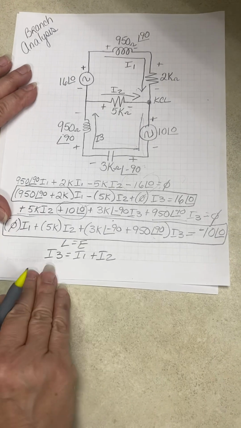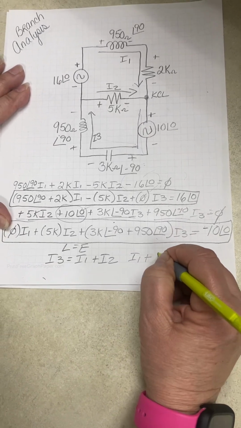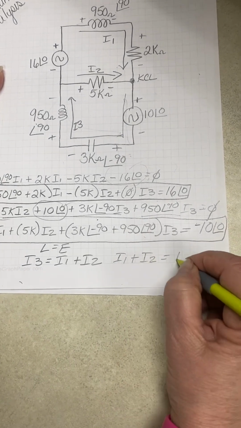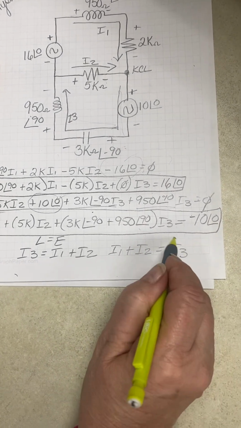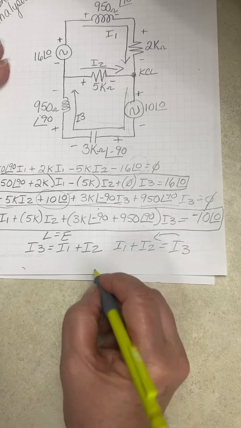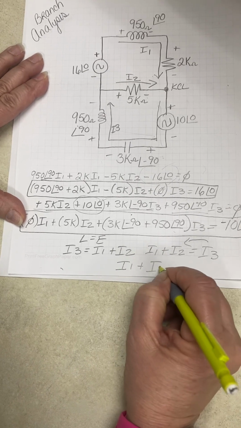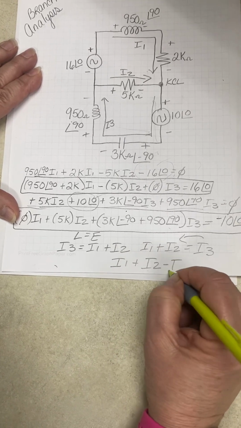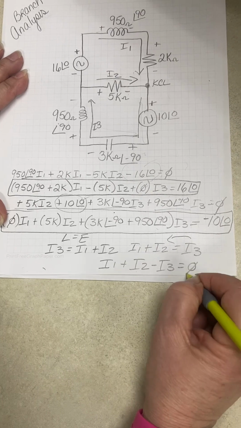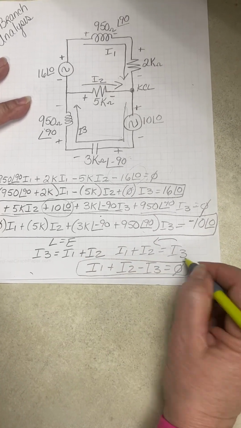So we can swap the whole term and make it I1 plus I2 equals I3, but this I3 has to go on that side. So it becomes a negative. So we have our last equation is I1 plus I2 minus I3 equals 0. That's our third equation, and that's it.